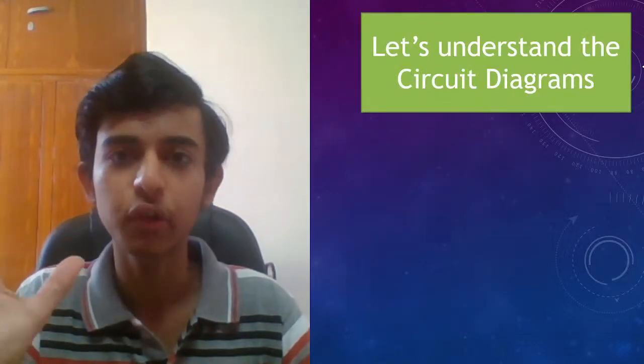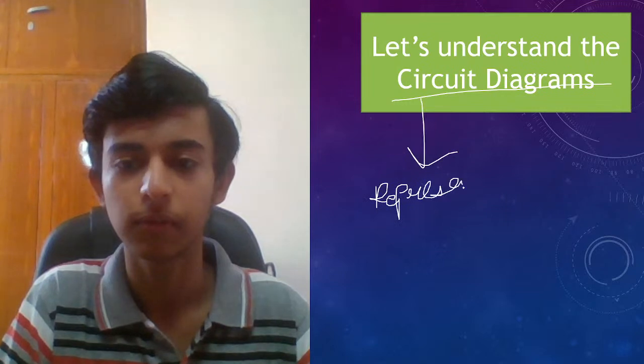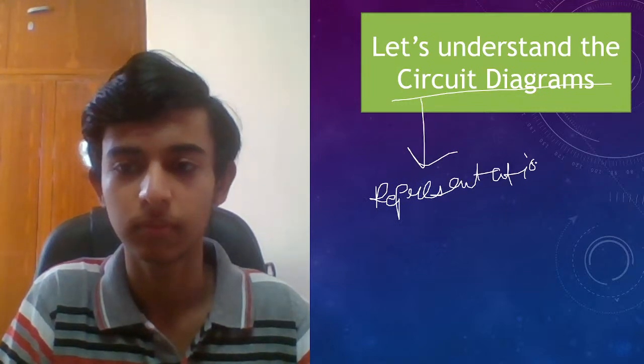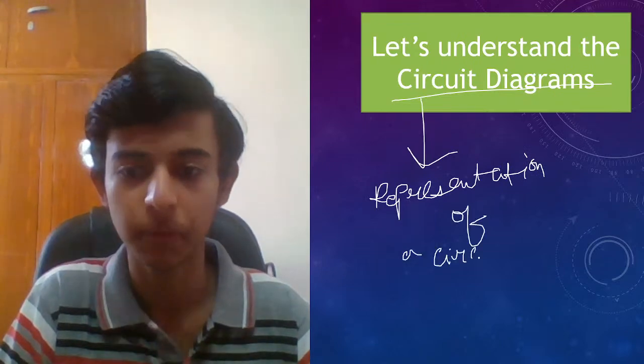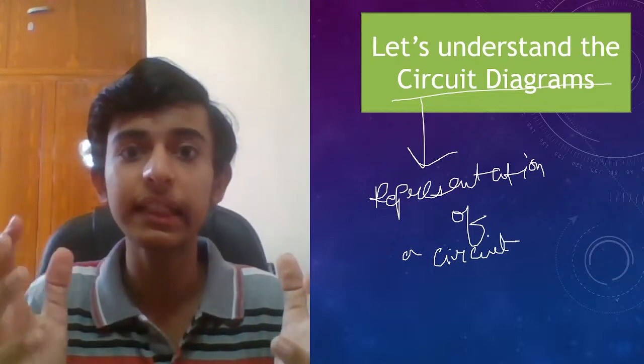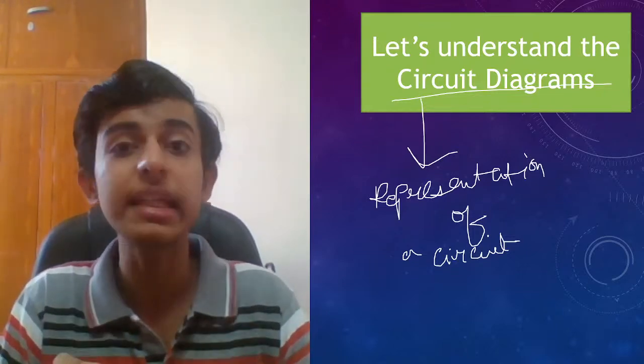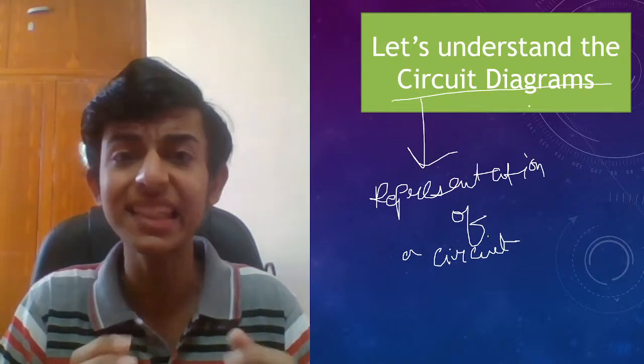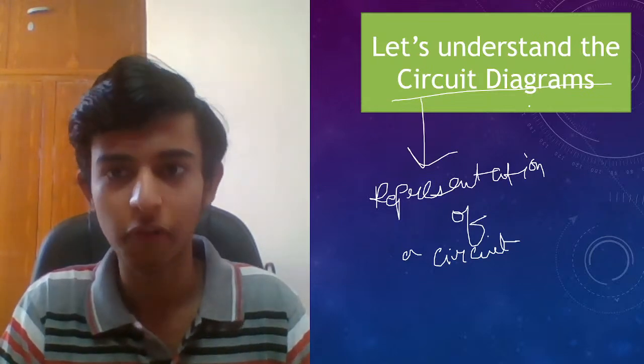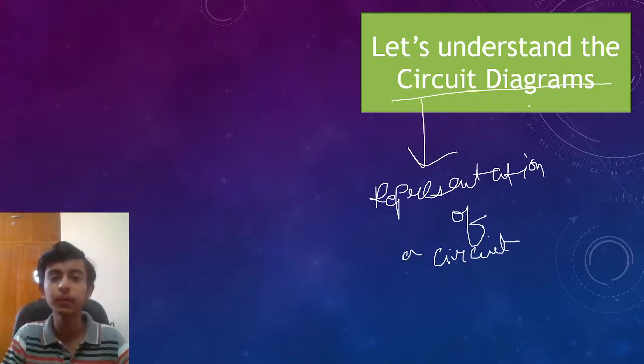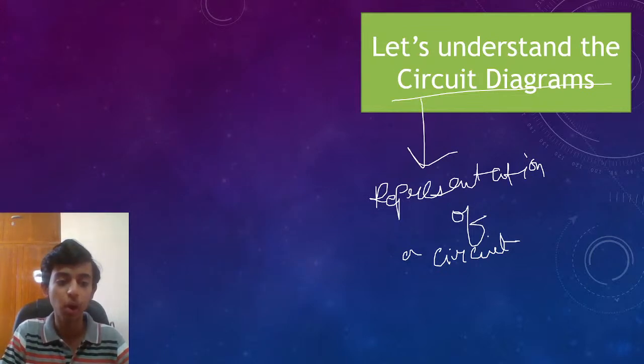So see, first of all you should be able to understand what exactly a circuit diagram is. Actually, a circuit diagram is a representation of a circuit. We cannot just make the real bulb or the real cell or battery, because that will be very tough and time consuming. So to make it a little bit easier, we use circuit diagrams, which are the schematic representation of a real circuit. And I hope you are already aware of the different components that we have.